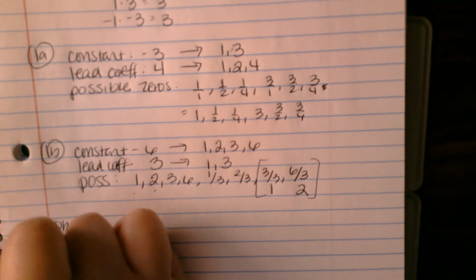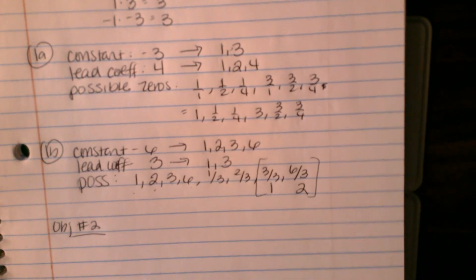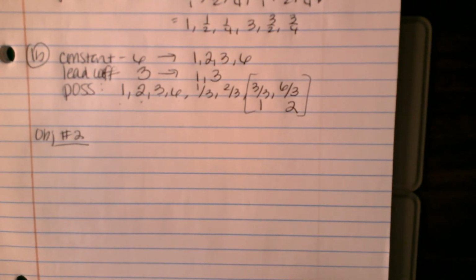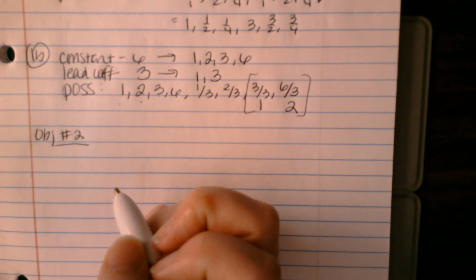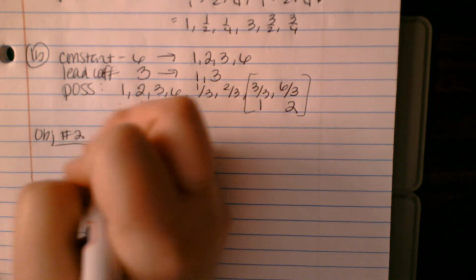Okay, objective 2. Now we're going to use this theorem to help us find zeros. For 2a, we have f of x equals x cubed plus 2x squared minus 5x minus 6. And I'm sorry, in your notes, the lines are kind of off. I didn't have enough time to fix the formatting on this one.